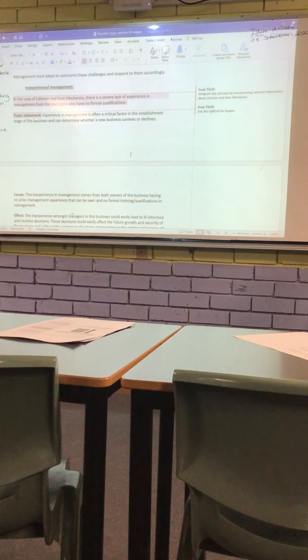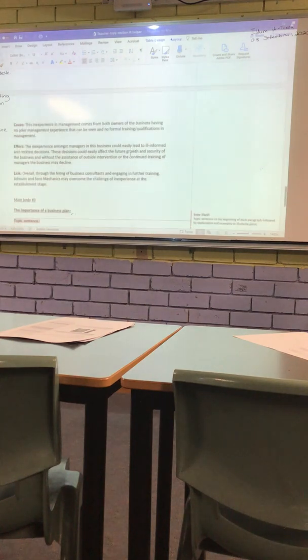Once again, we break it into a topic sentence, but in this case, we have cause, effect, and link. Now, for a topic sentence, using the scaffold I've explained: experience in management is often a critical factor in the establishment stage of the business and can determine whether a new business survives or declines. You're specifically telling me a very short summary, why is this skill important? Why do I need to read about it? Because if you don't, you're either going to go up or down.